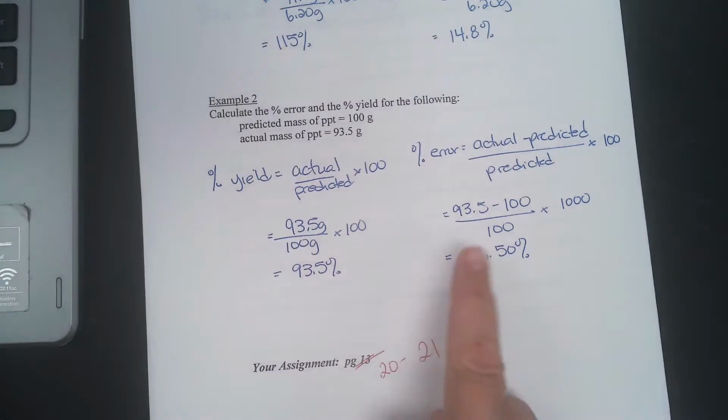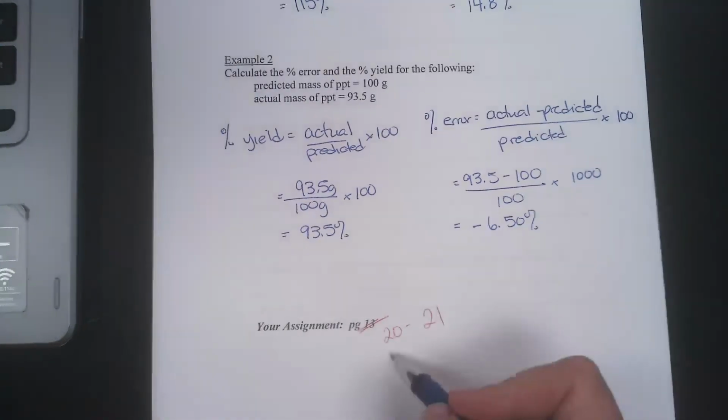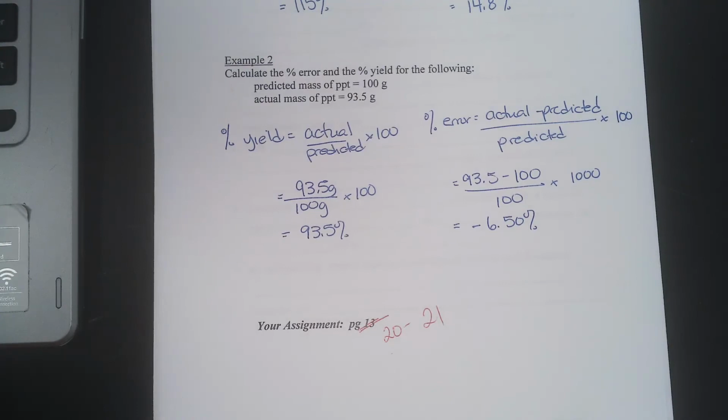This negative indicates that you did not have your reaction go to completion. Your reaction was too slow. You didn't recover as much product as you thought you would. There was error in how you did the experiment. There was error in relation to your glassware. There's error in relation to your chemicals. There's human error in how you transferred or collected your sample. So all of these errors come into play. You're going to work now on page 20 and 21, and you're going to complete those questions.